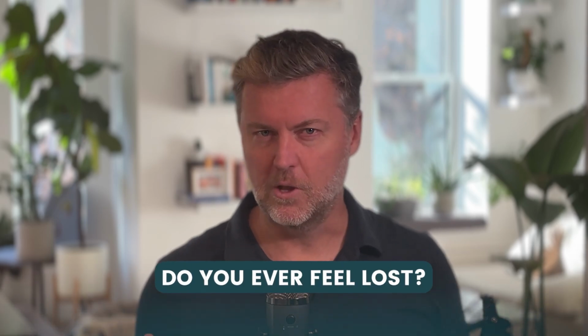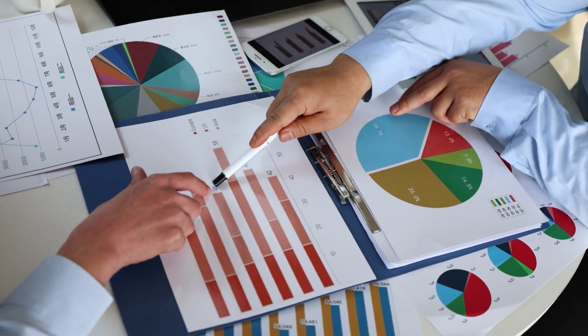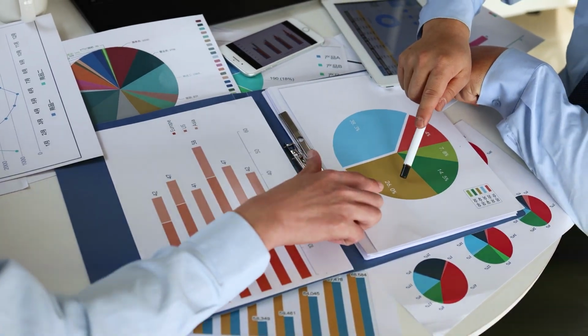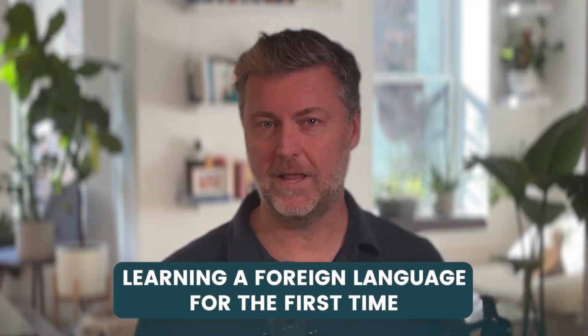Do you ever feel lost when you're looking at financial statements like the profit and loss? Well, you're probably not alone. For many founders and small business owners, untangling and making sense of things like the profit and loss can feel a little bit like learning a foreign language for the first time.